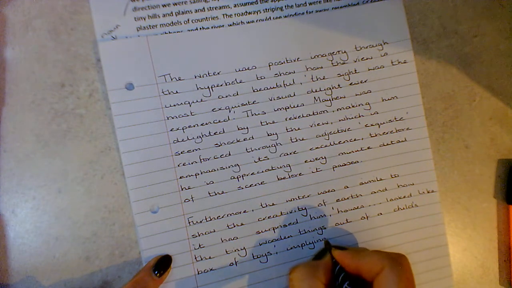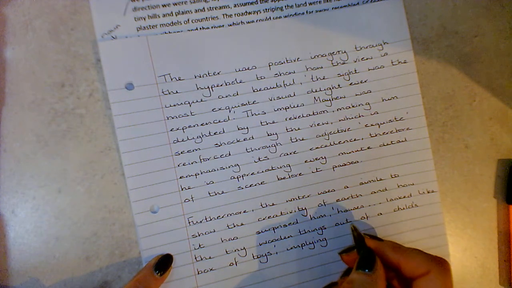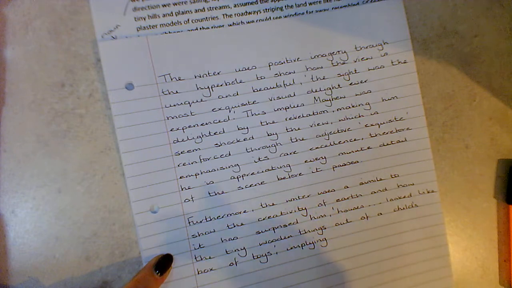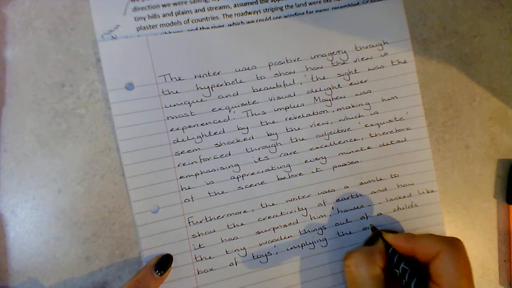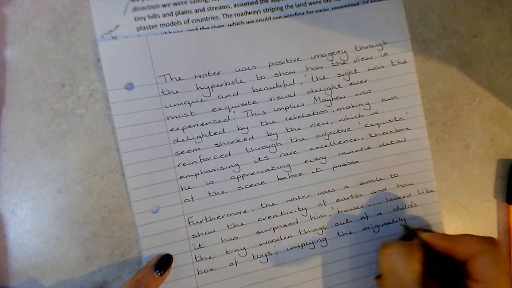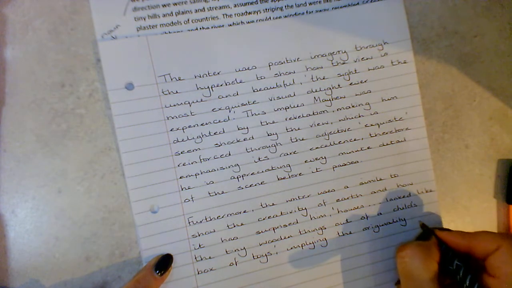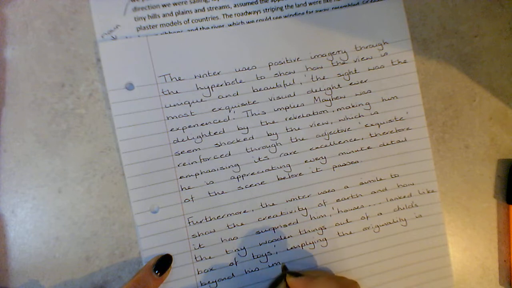So here I'm going to put that it's implying. Again, you can put highlighting, connoting, suggesting. It's almost like it's original, isn't it? So implying the originality is beyond his imagination.